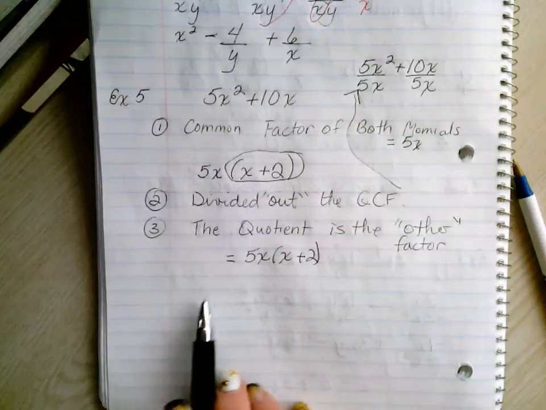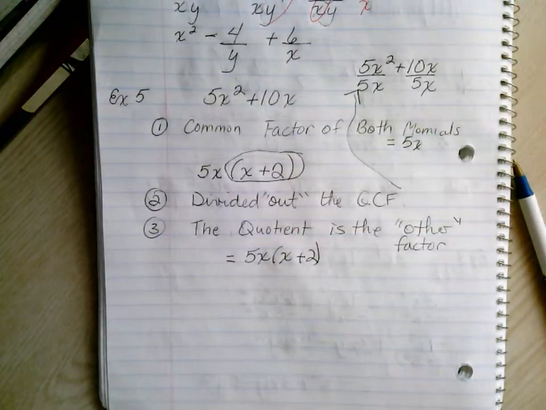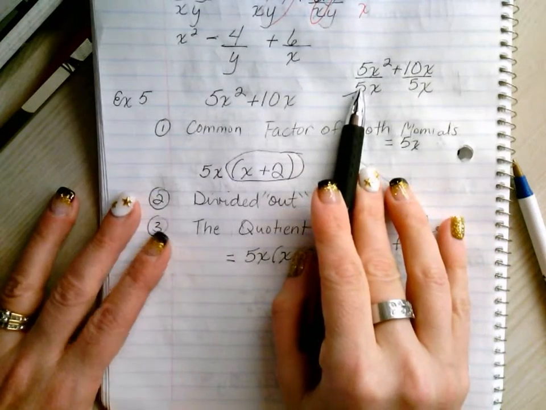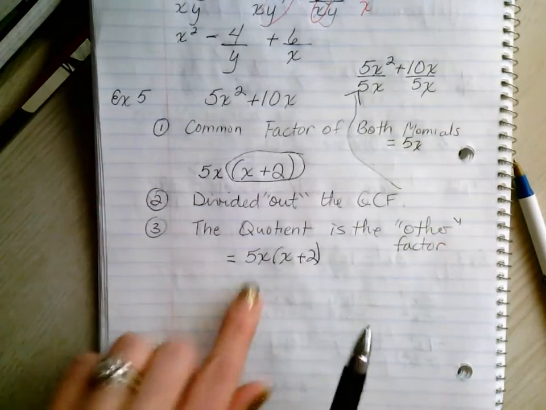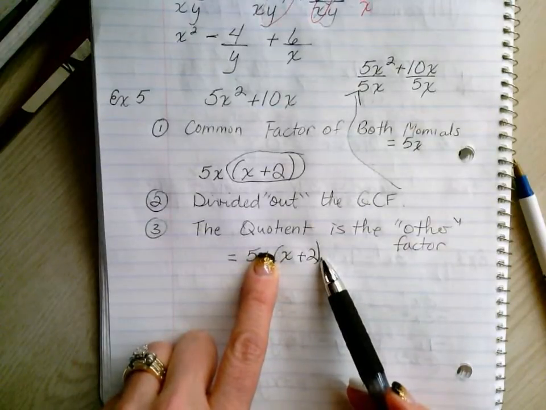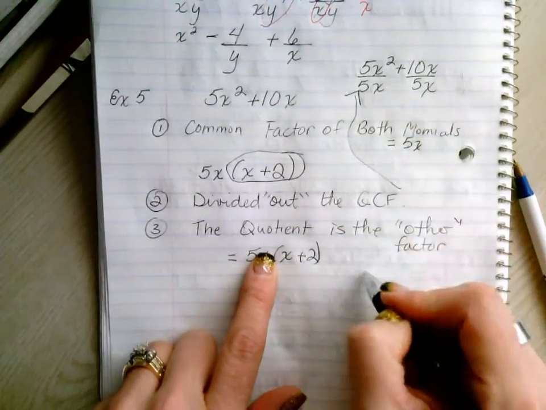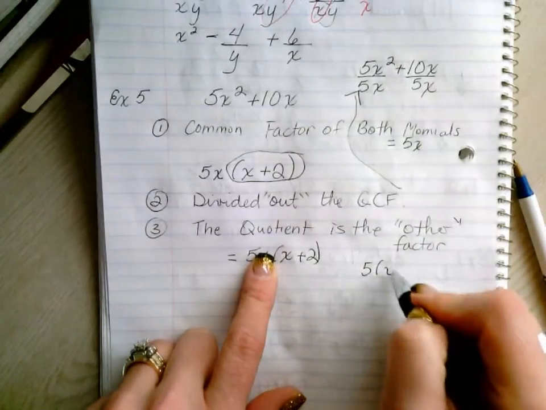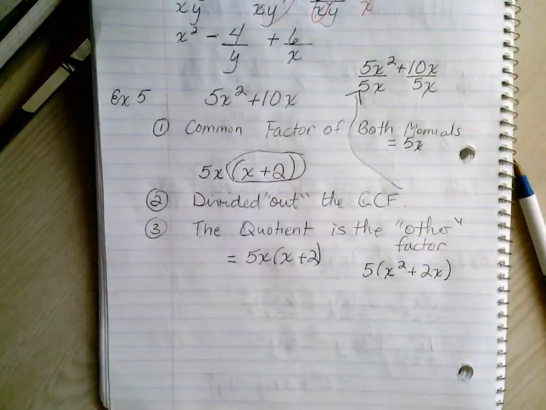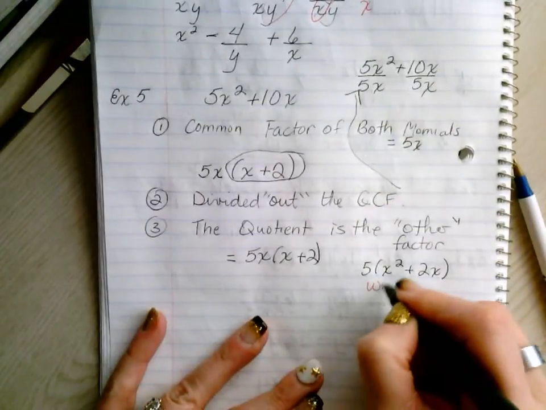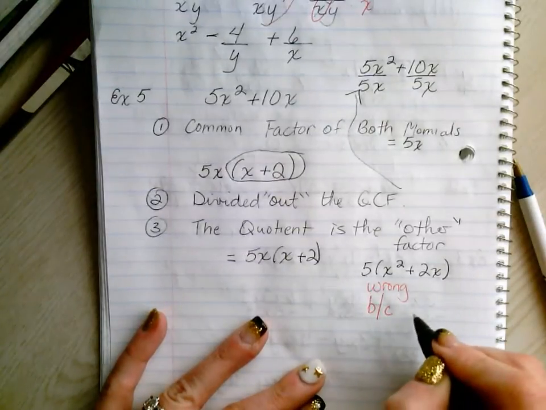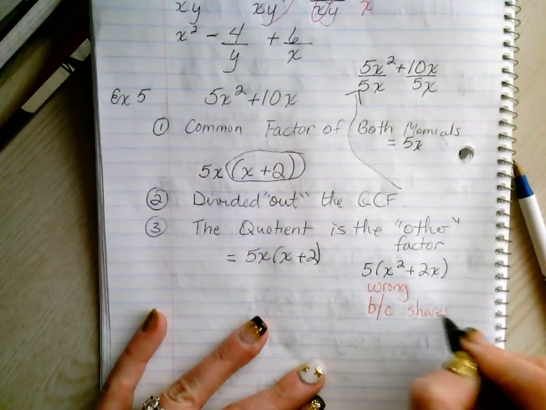Alright, there is a possibility that you might not have completely factored it. Like say, what if you just thought to pull out the 5? If you only pulled out the 5, you would have x squared plus 2x. And I would tell you that's wrong, because what's inside still shares x.